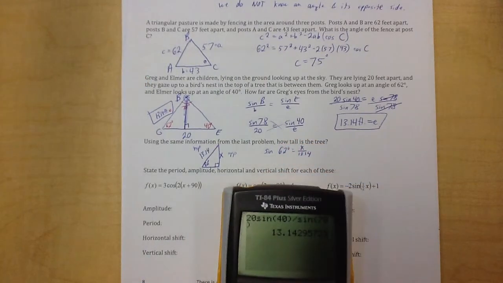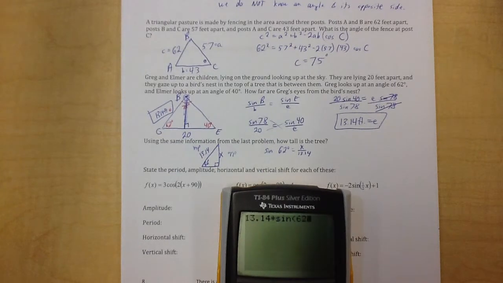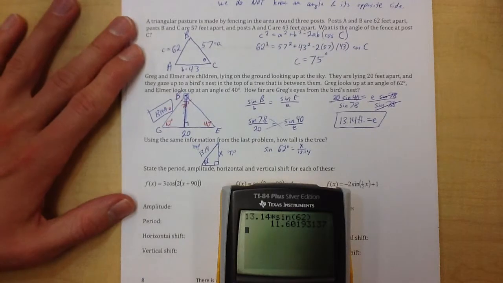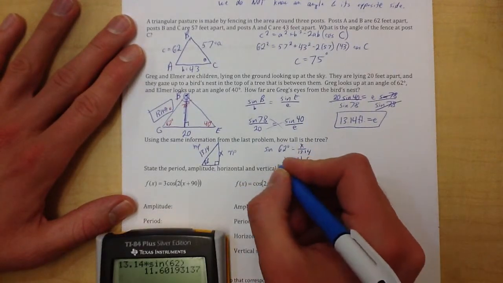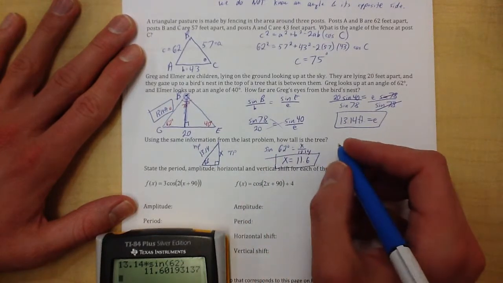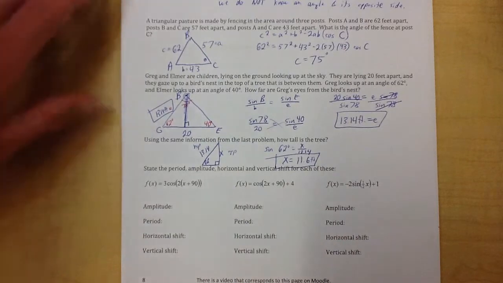We will multiply 13.14 times sine of 62. We are already in degrees. 11.6. This tree is 11.6 feet high. Not a very tall tree. Not a very secure bird.